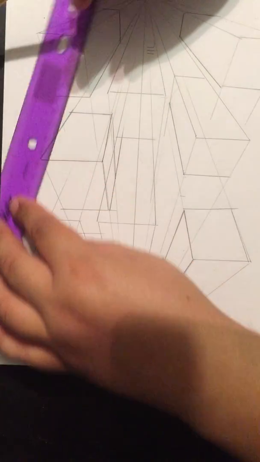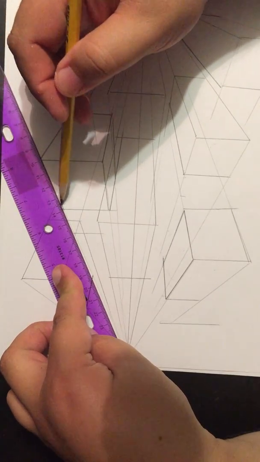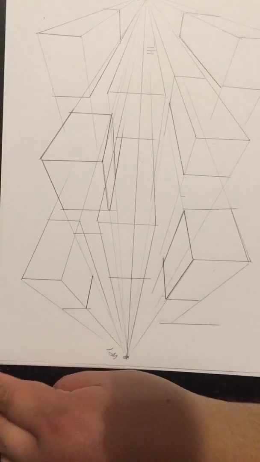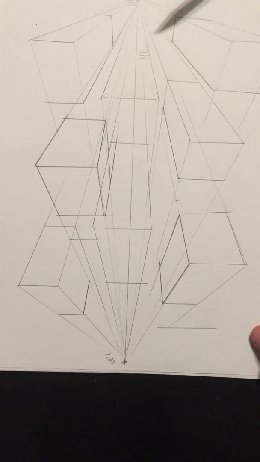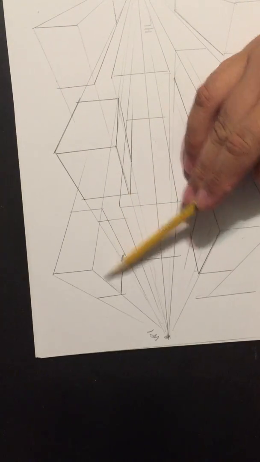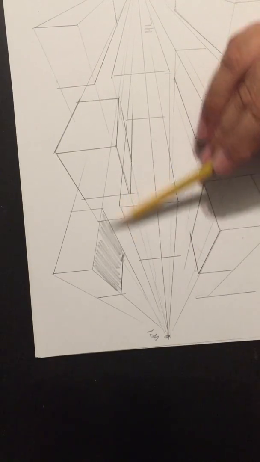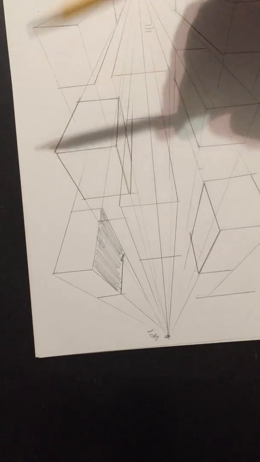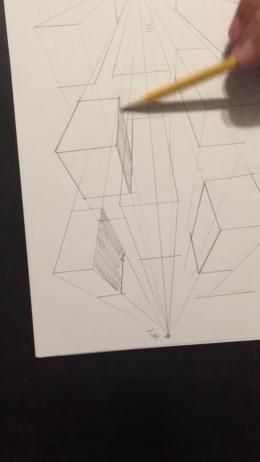But here is what those boxes now look like in 2-point perspective. Okay. And again, once you have everything drawn, go ahead and sharpen your lines, add a little bit of shading.